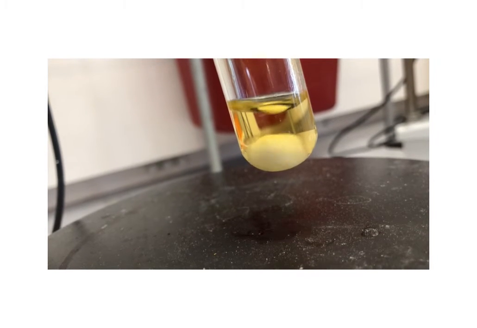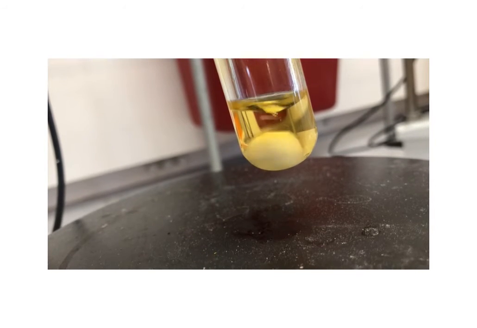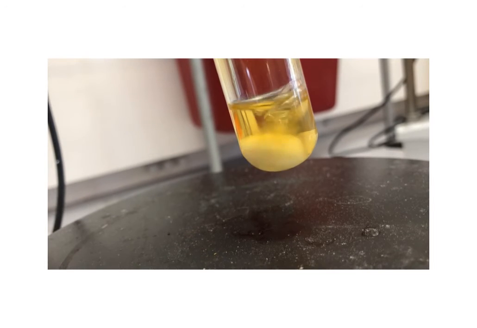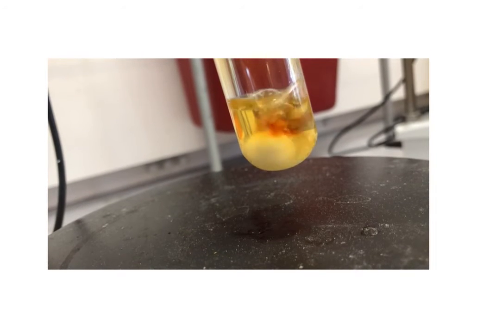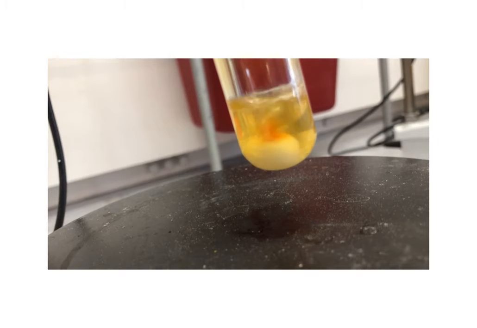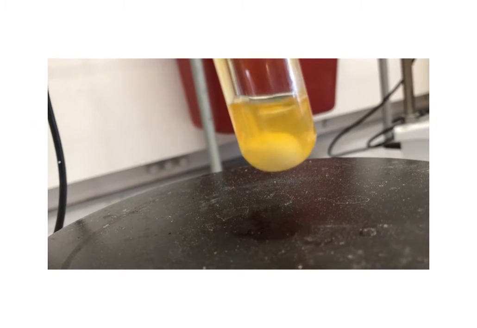He continues to add bromine. He's previously measured out one equivalent of bromine, and he is very slowly adding that to this test tube with 1-methylcyclohexene in dichloromethane solution. Notice what else is happening here, and we'll discuss this in class.